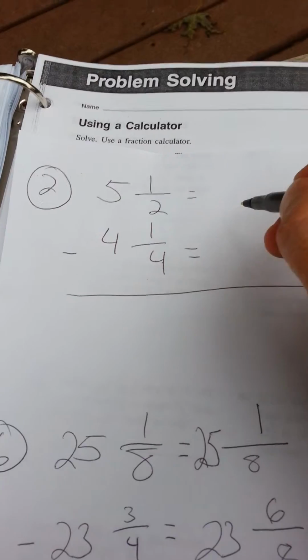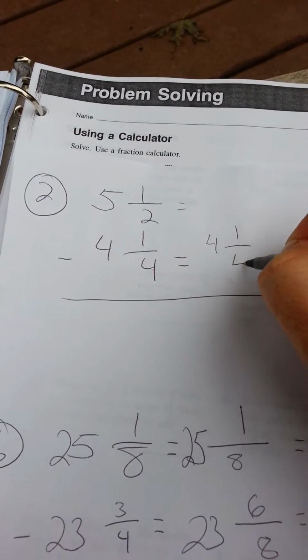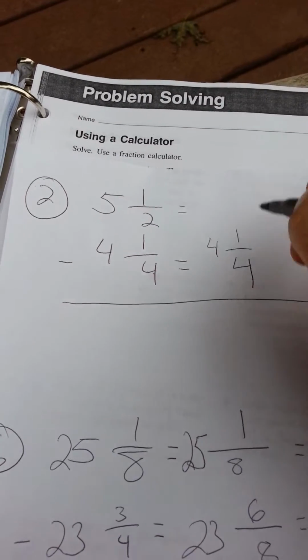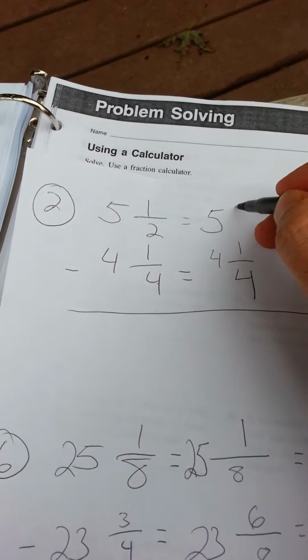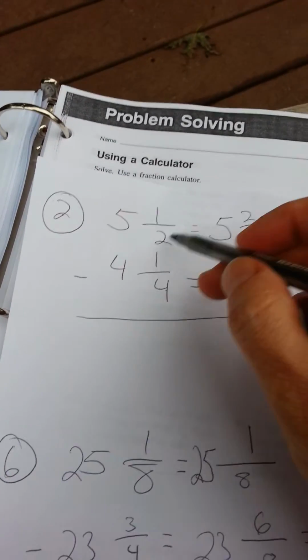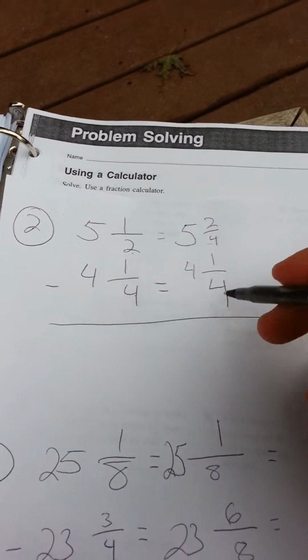So we have to have a common denominator. The common denominator is going to be fourths. So this one's just going to stay the same. We're going to change this. The 1/2 is the same as 2/4. You multiply this times 2 to get that. This times 2. So now we can subtract these.